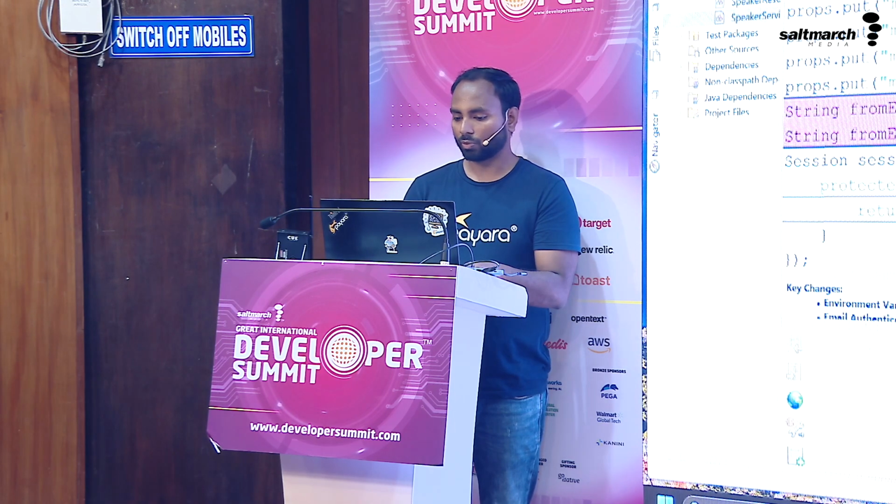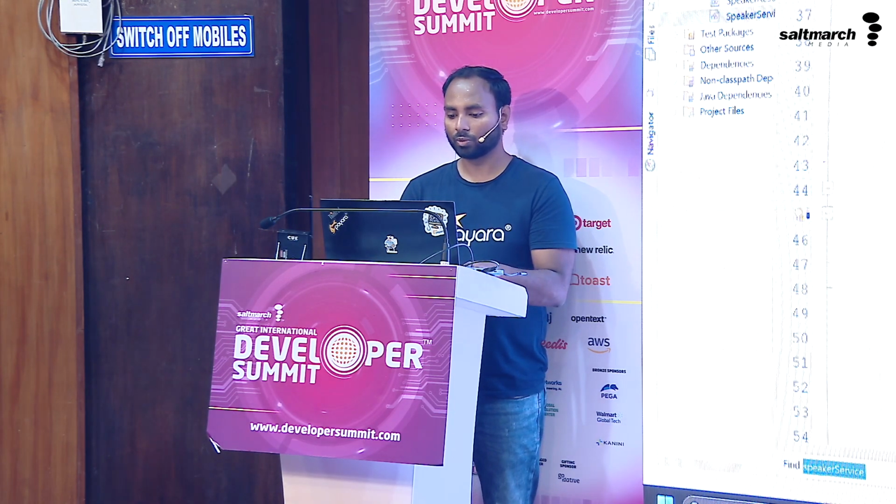And I will pick what I really wanted, this from email and password. And here also from email and password, and this hard-coded email, you see, this hard-coded email will be replaced with the system environment values. I will update this one too. And I think there are no other changes that I got in the chat window. And the source code is updated with those values.